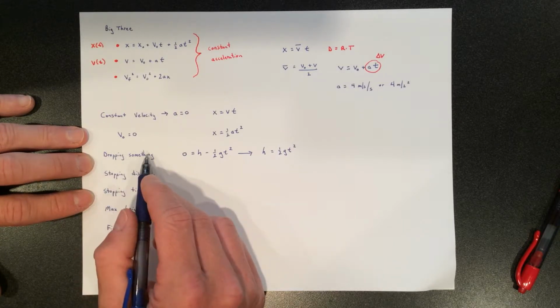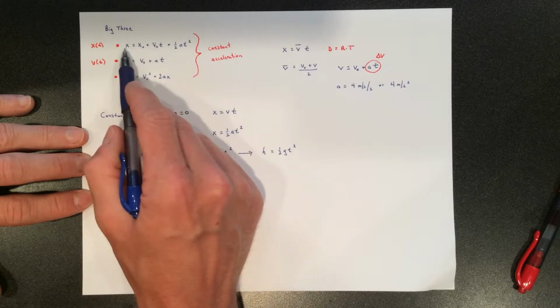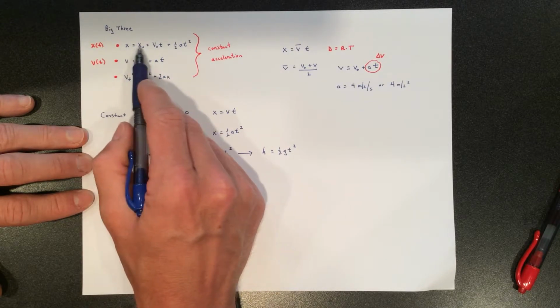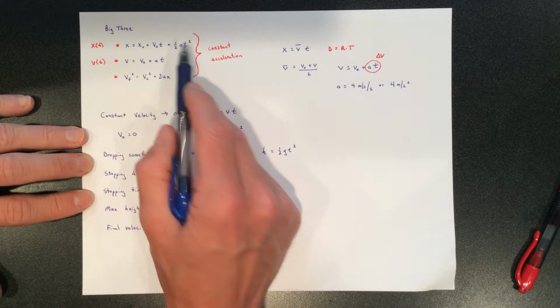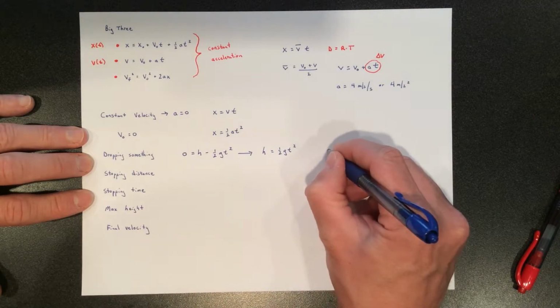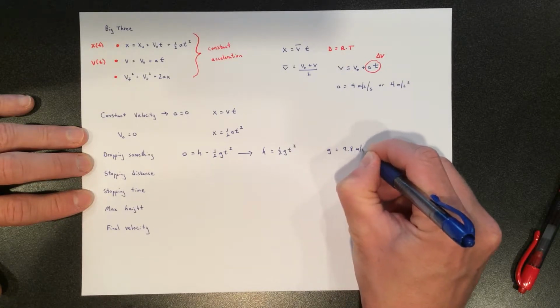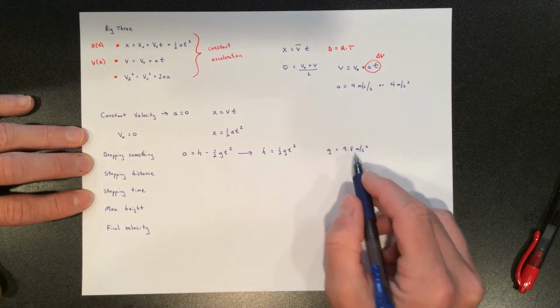Now, if you were thrown down or something, then you'd have to have this term in it. But if you're just dropping something, you basically just get an h. This difference equals 1/2 gt squared. If we're dropping something, it's just a known acceleration, g. And remember, g is 9.8 meters per second squared. Again, reviewing what that means.